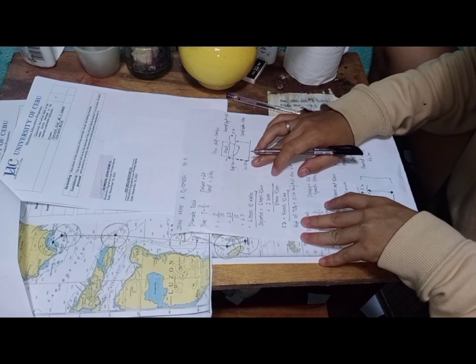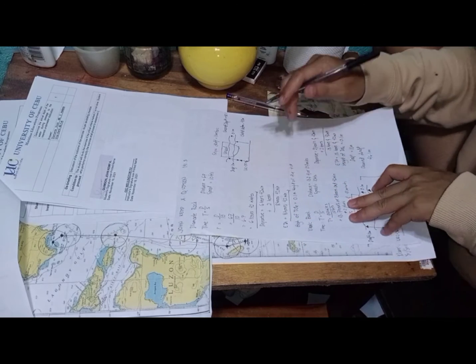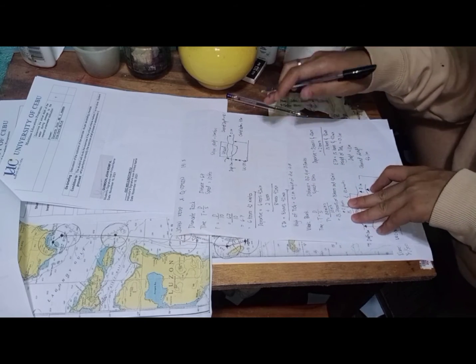That's why our under keel clearance is 38.1.